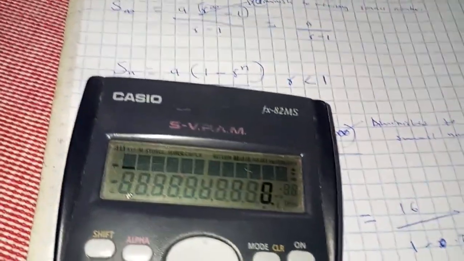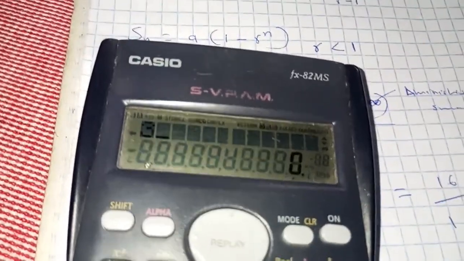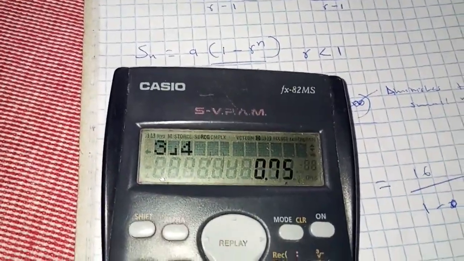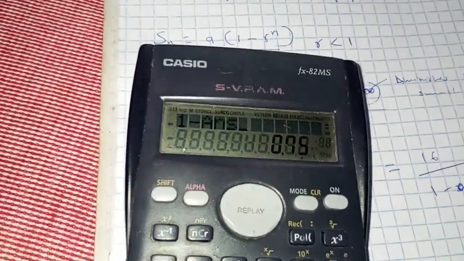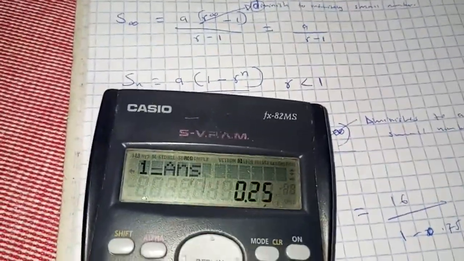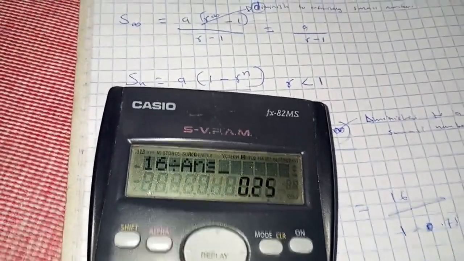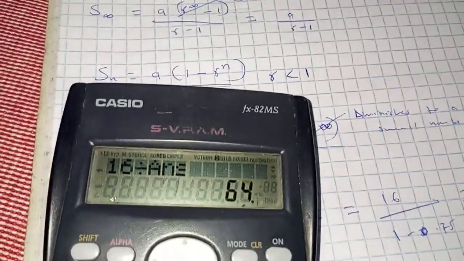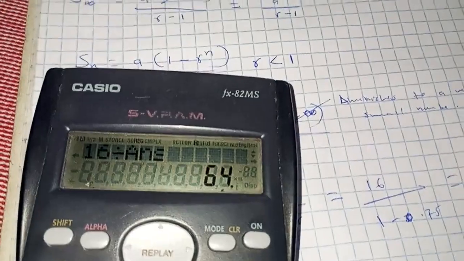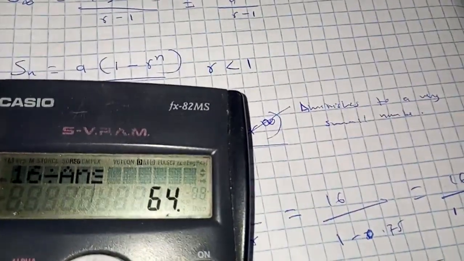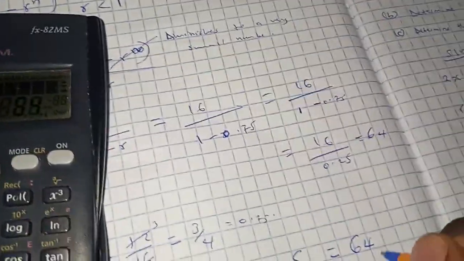We can confirm using a calculator: 3 divided by 4 gives 0.75, then 1 minus your answer gives a quarter, 0.25, then 16 divided by your answer gives 64. So the sum of the infinite terms is 64.